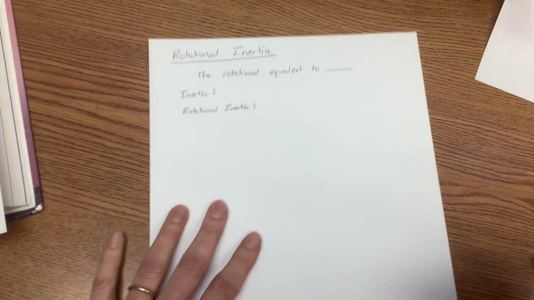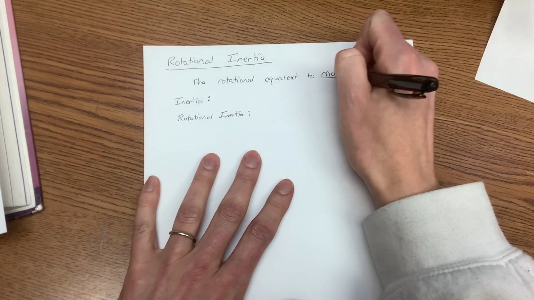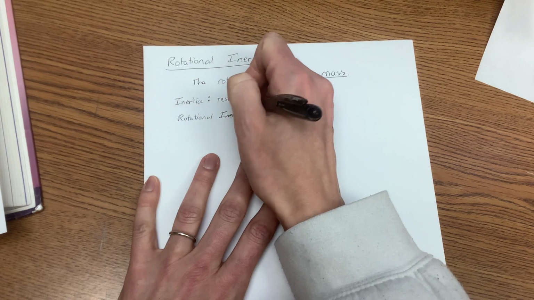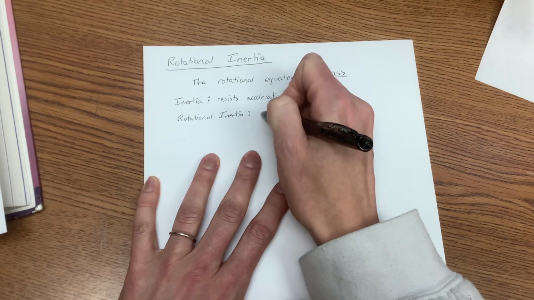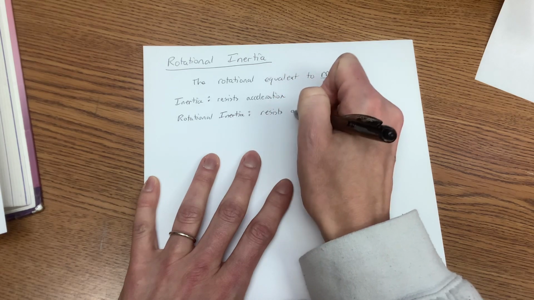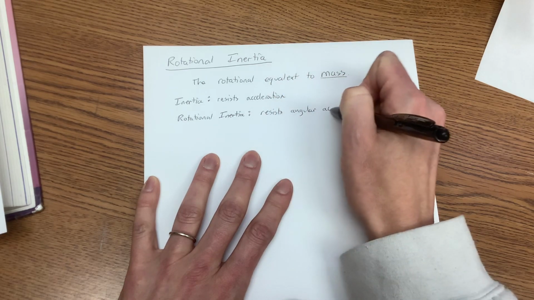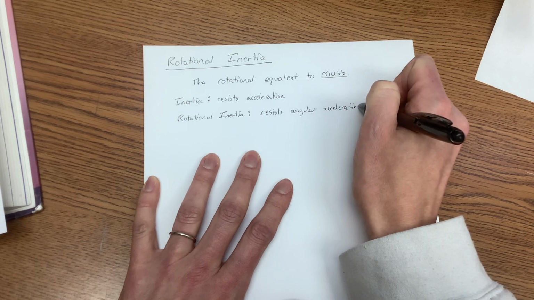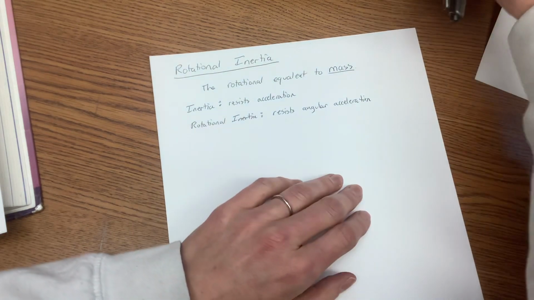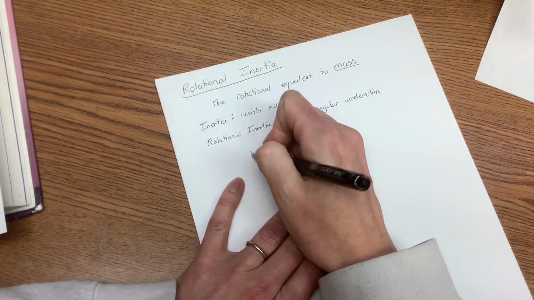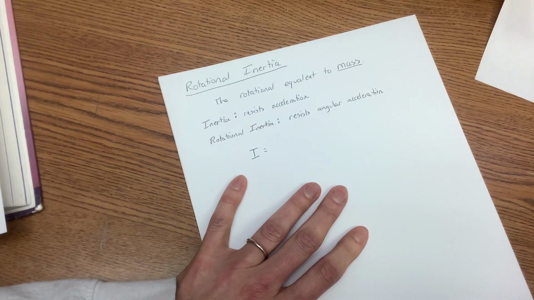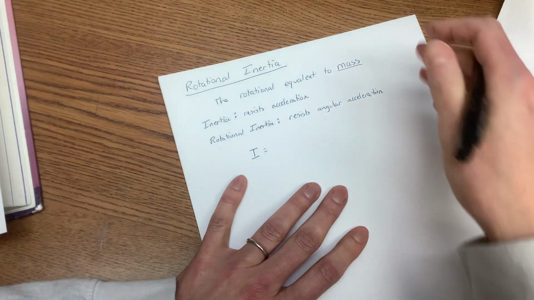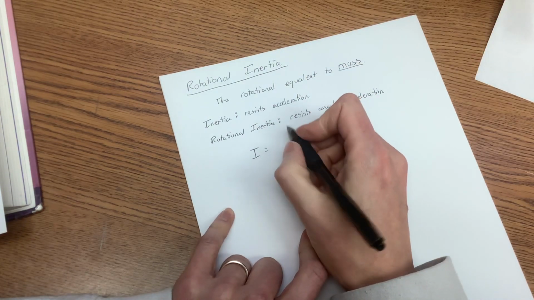This is again the equivalent of mass. Inertia resists acceleration, and rotational inertia resists angular acceleration. There are a bunch of different ways you can think about this, but what you need to know is how to find the rotational inertia of a system of particles.